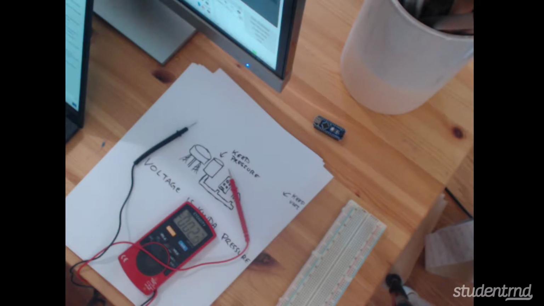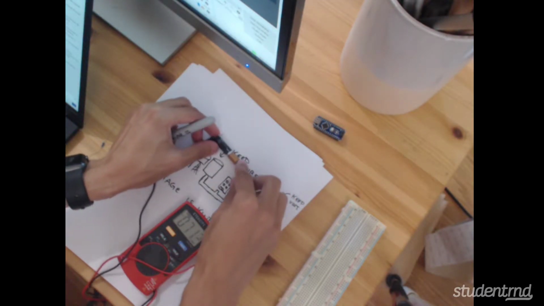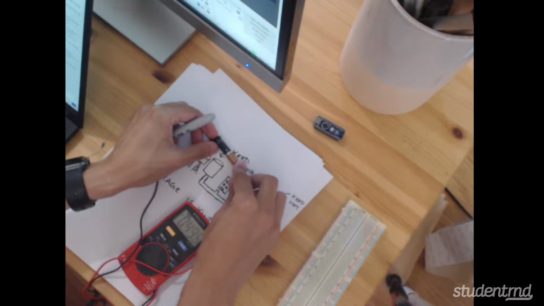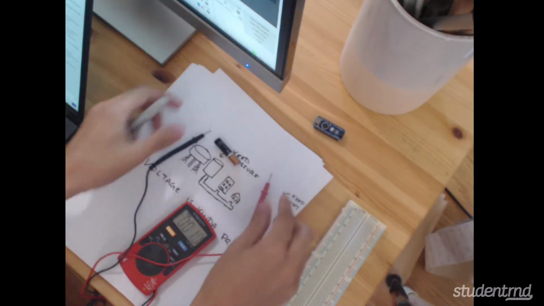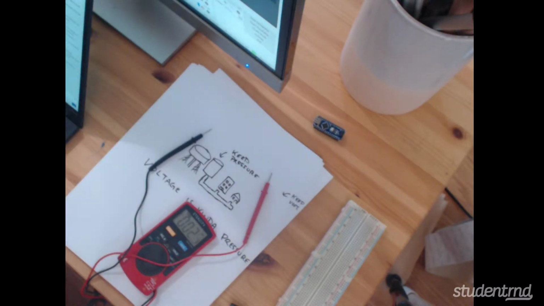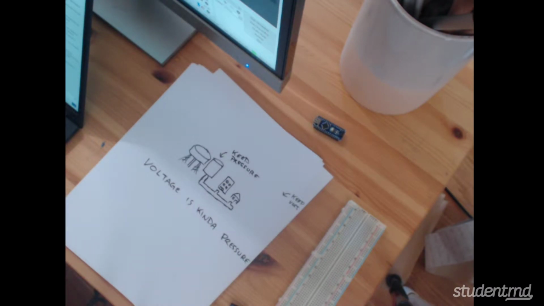But if I go grab a battery, even though the multimeter itself is using almost no power whatsoever, it's not really drawing any power from this, it can still measure that there is actually a voltage on this battery. And it looks like this one might be a little bit, oh no, 1.5 volts. So voltage is kind of like pressure. It exists whether or not anything is actually flowing. And to some extent, when water actually does start flowing, the pressure goes down a little bit.